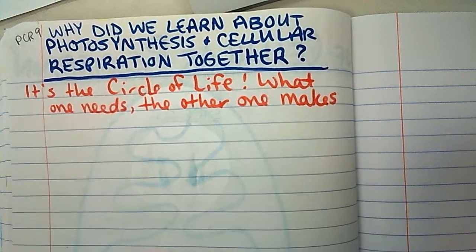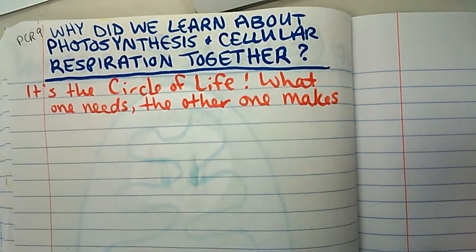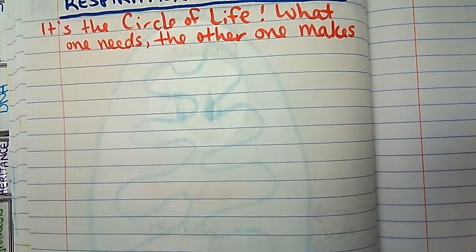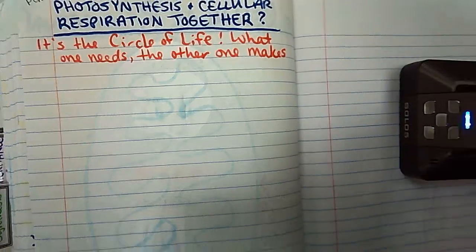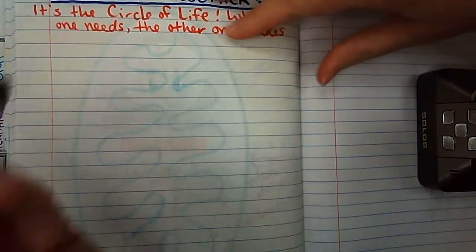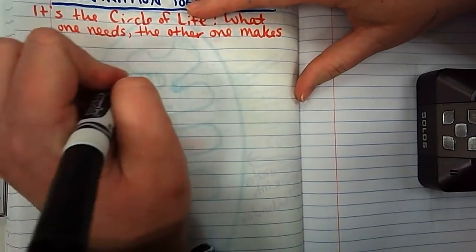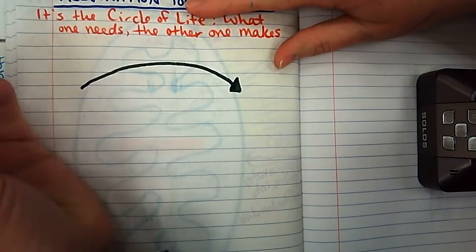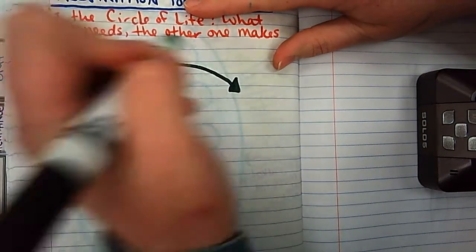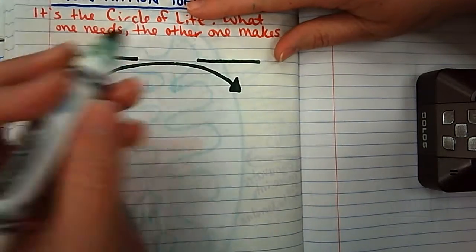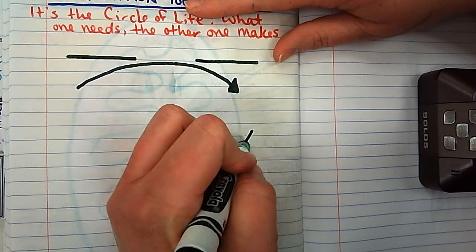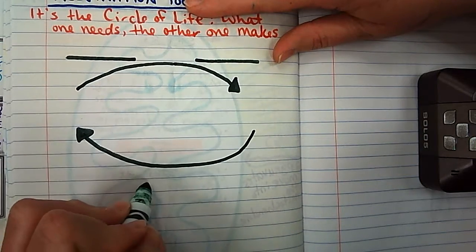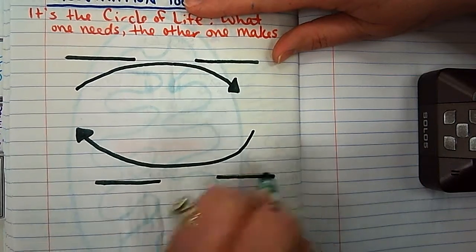So I want y'all to draw out this little kind of diagram. I know you can see my mitochondria through there. Sorry about that. We're going to take up a good chunk of the page with this. So I'm just going to draw an arrow, and you can wait until I'm finished so you kind of know where you're going with this. And I'm going to have a line here and a line there. And then I'm going to skip some space and do the same thing going that way with a line here and a line there.